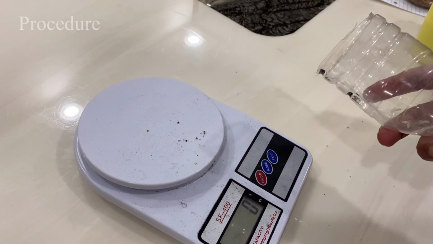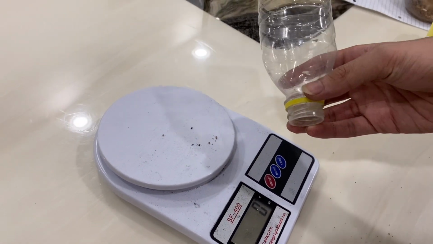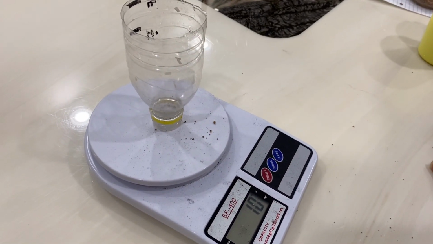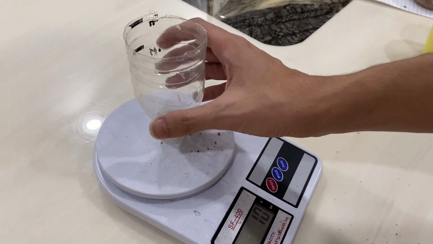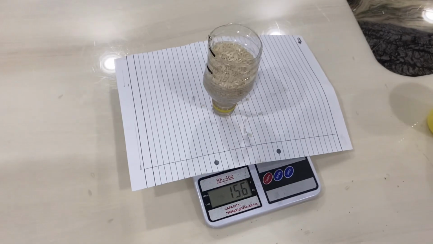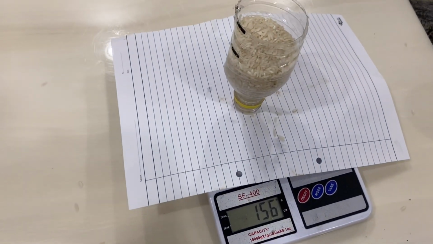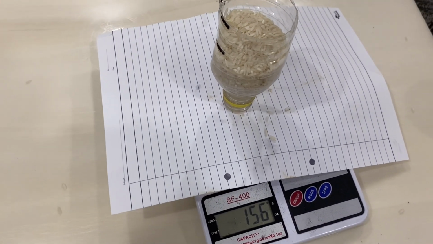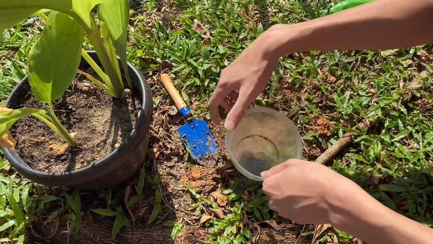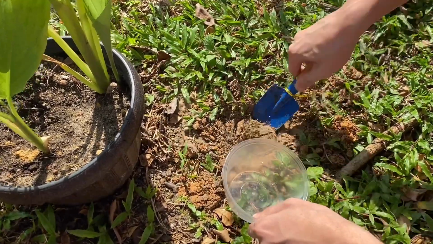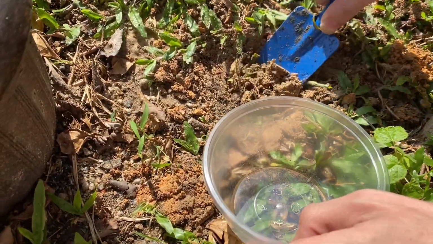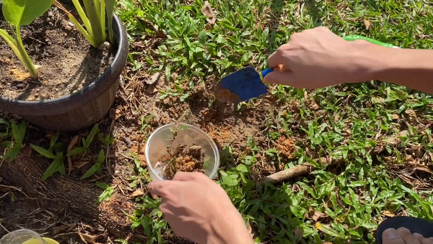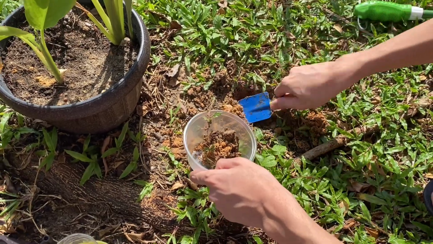Firstly, we weigh the sand cone. Okay, this is the initial mass of our pouring cylinder. Next, we mark a hole at our side area. Then we put the excavated soil into the container.